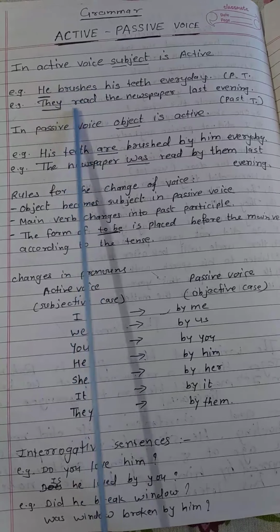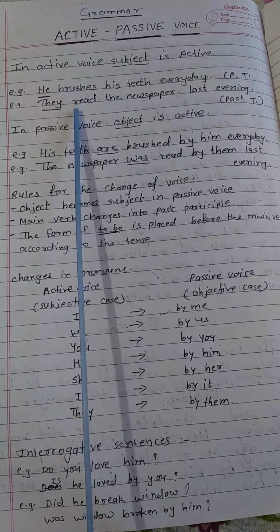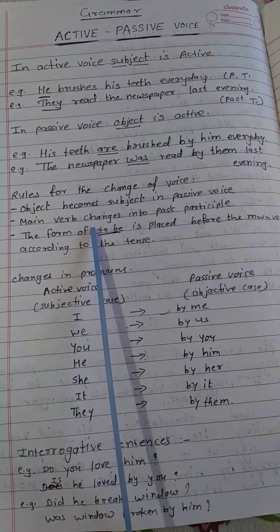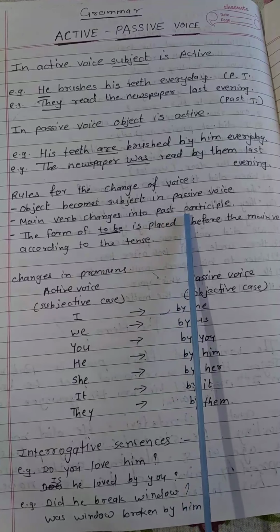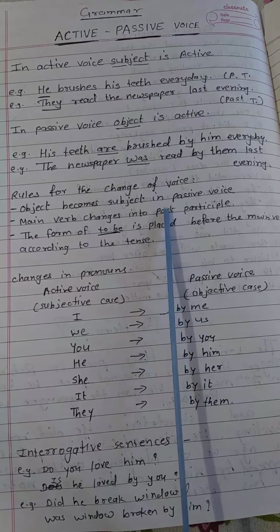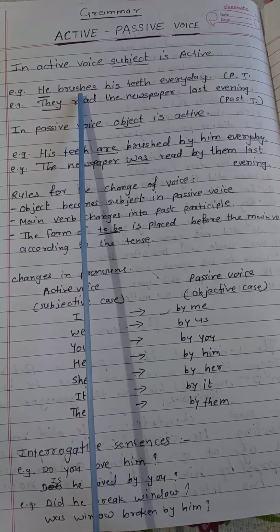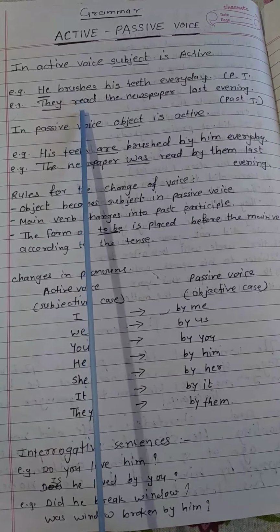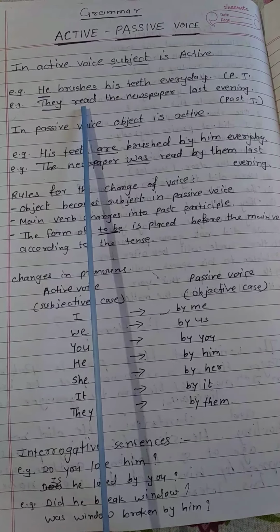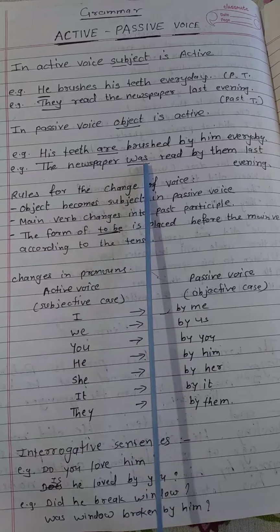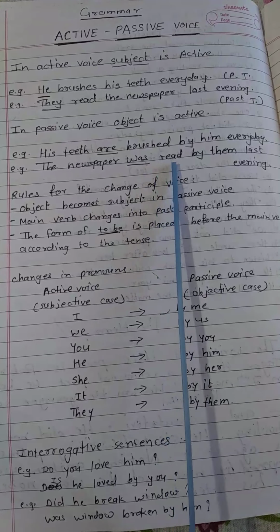So according to this, we have to change it into past participle. That is V3. As an example, brush, brushed, brushed. So third form is brushed, that is used. Read, read, read. So third form is read. So we are supposed to use read in passive.